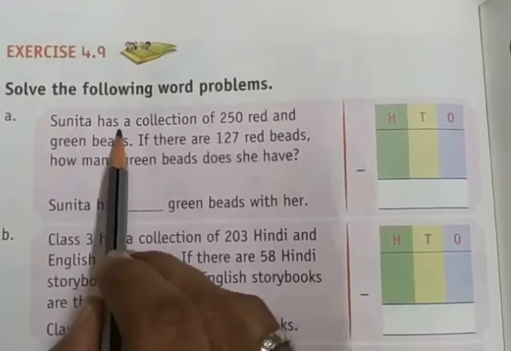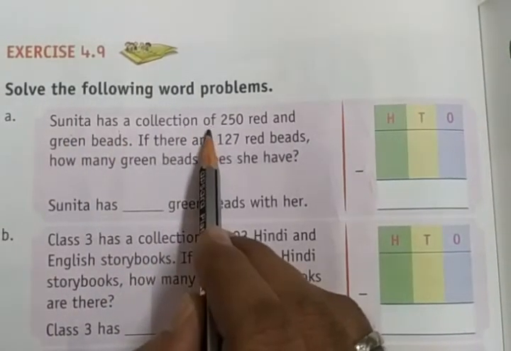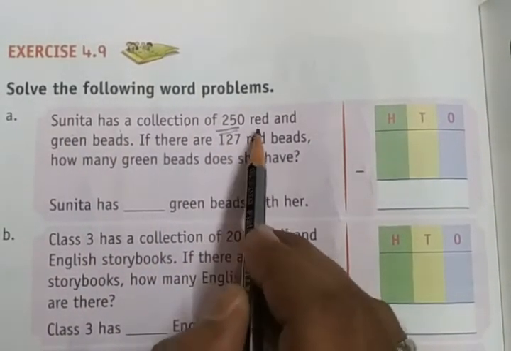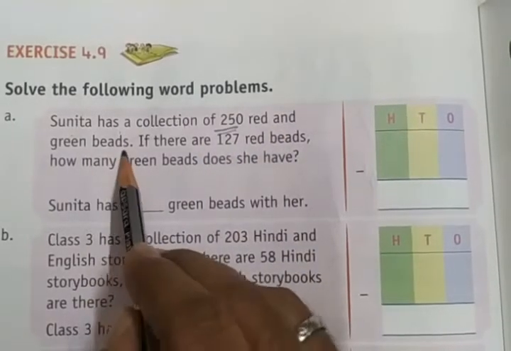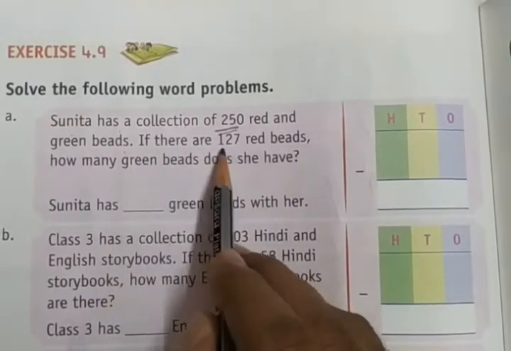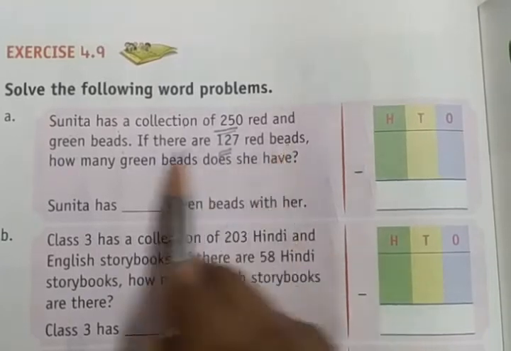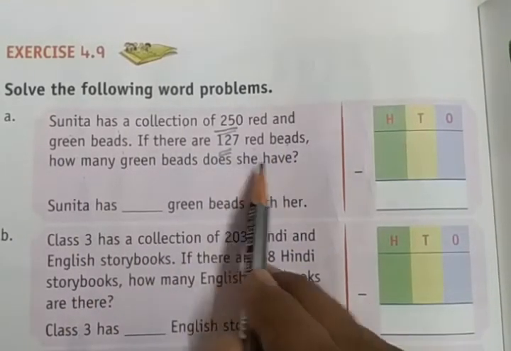Okay, my dear children. Sunita has collected a collection of 250 red and green beads. If there are 127 red beads, how many green beads does she have?